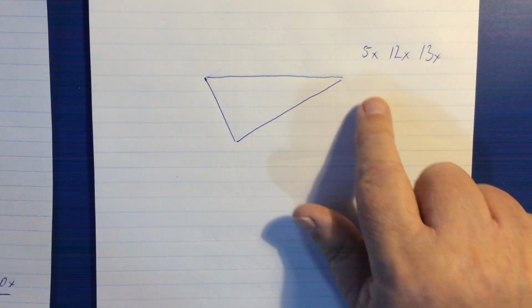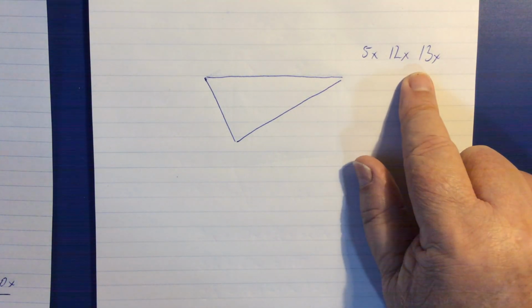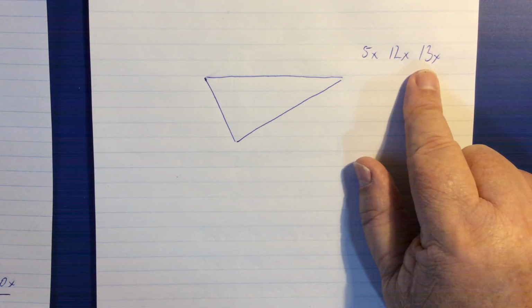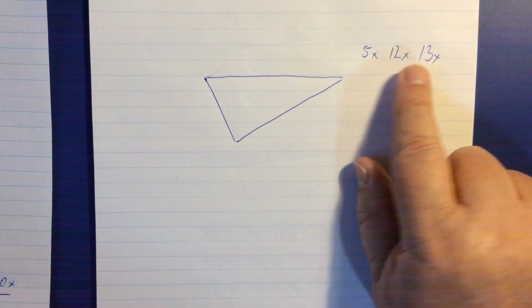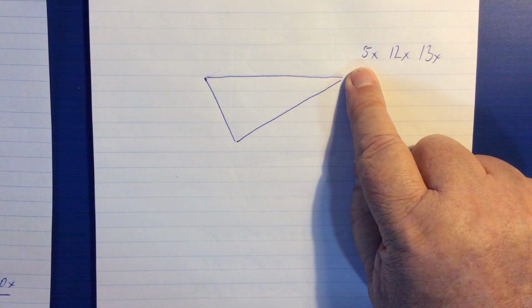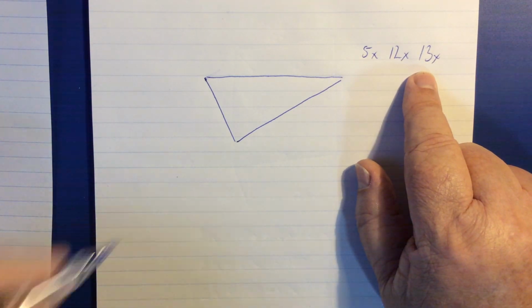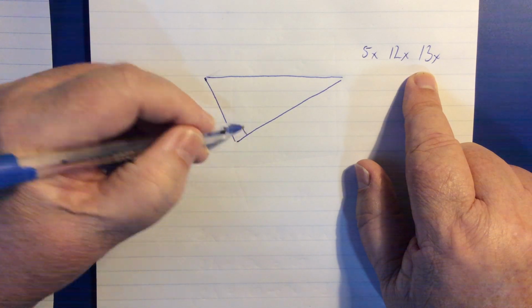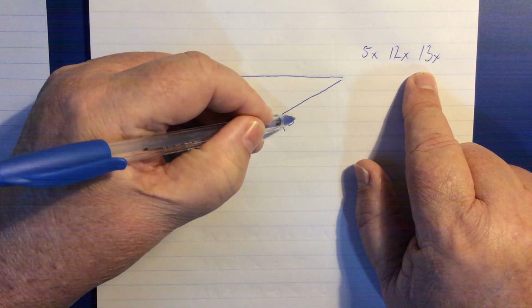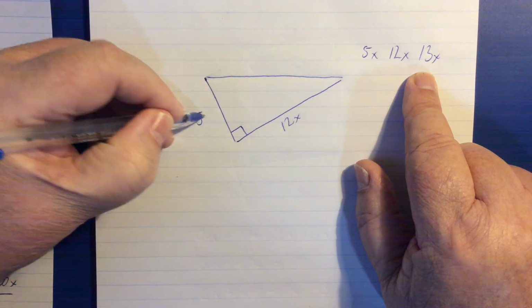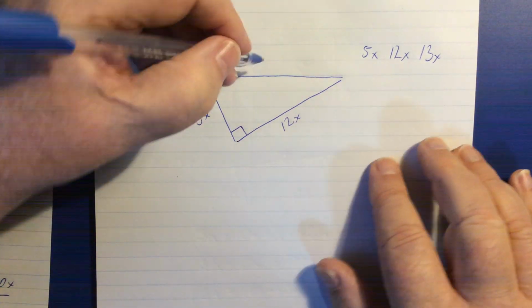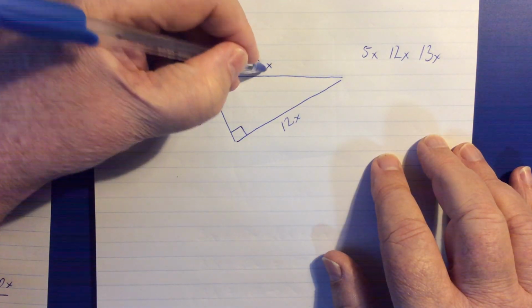Now, some of you will notice that this is a Pythagorean triple, and that 5 squared plus 12 squared equals 13 squared. So that means that we have 12x along here, 5x here, this is a right angle, and 13x here.